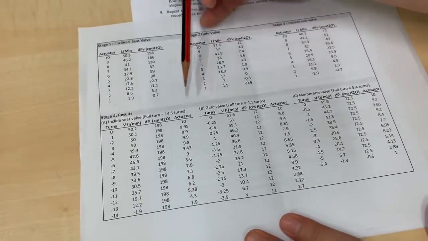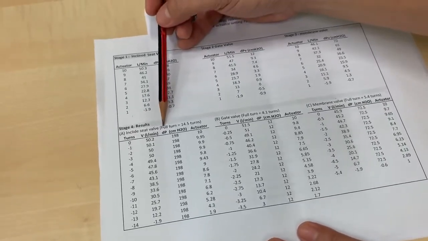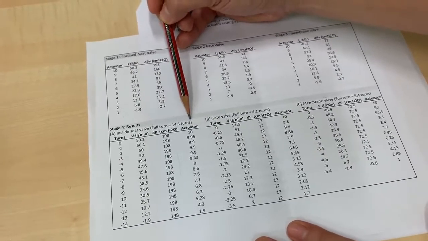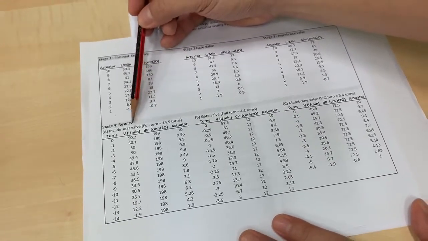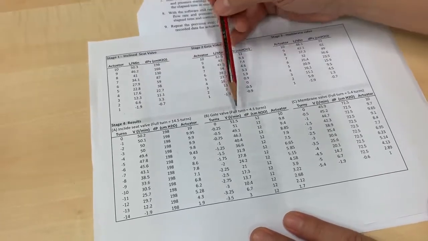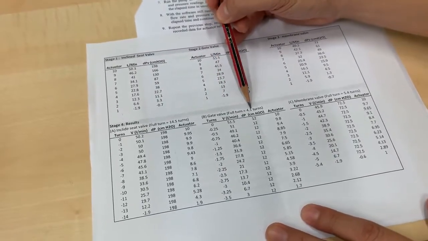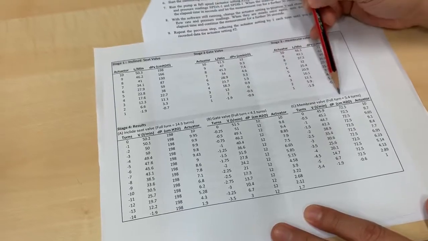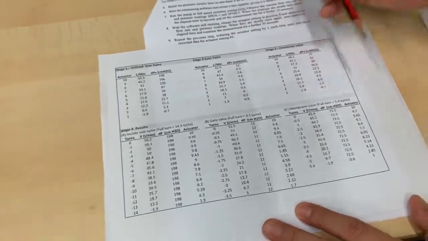The data for the full turn from fully closed to fully open for the in-kind seat valve is 14.5 turns, the gate valve 4.1 turns, and the membrane valve 5.4 turns. Here are the data.